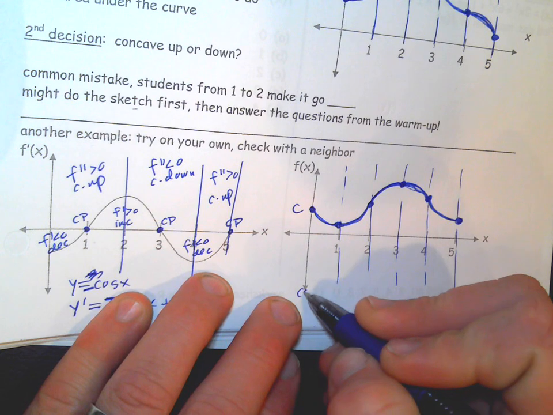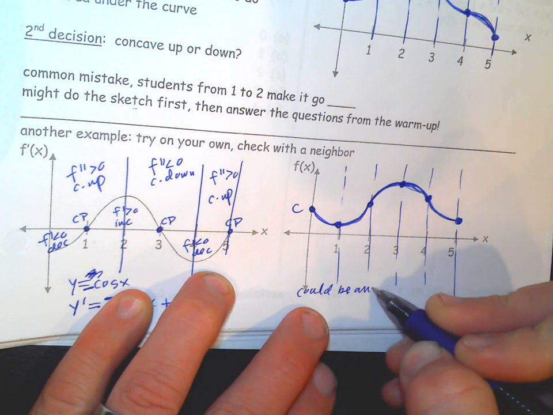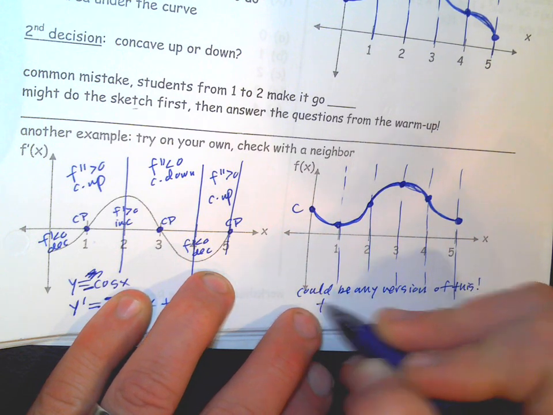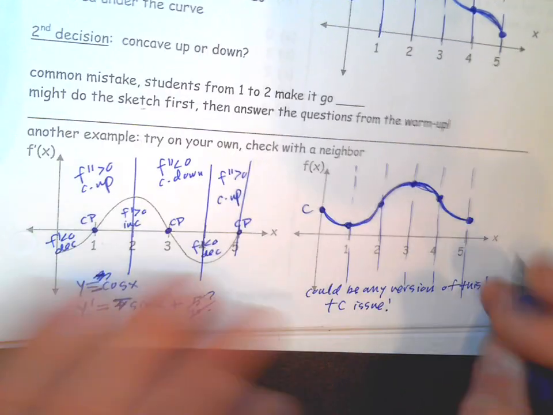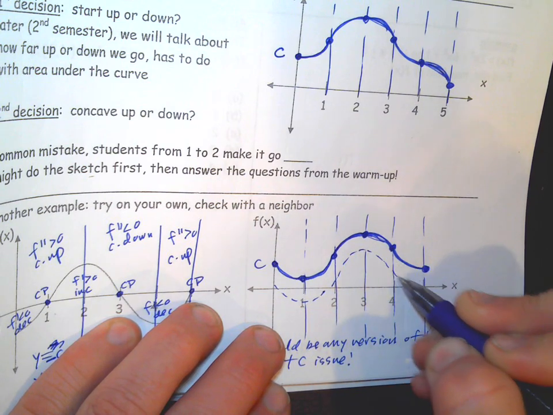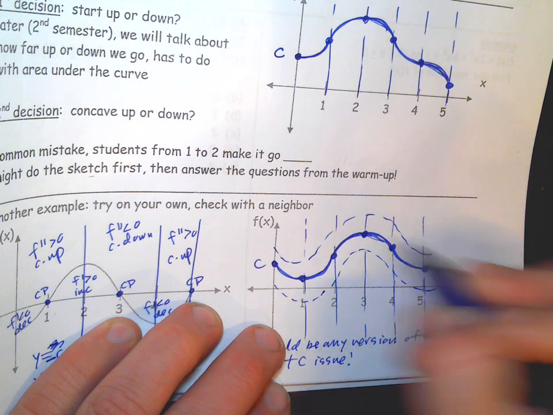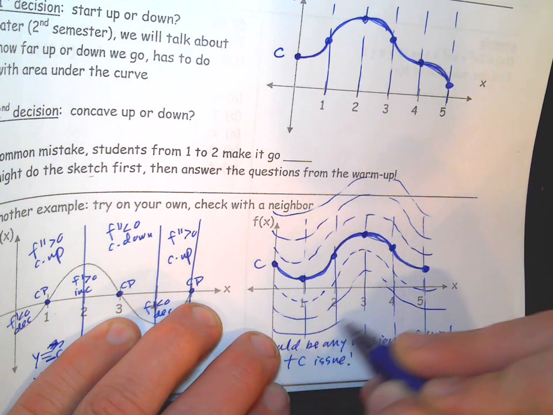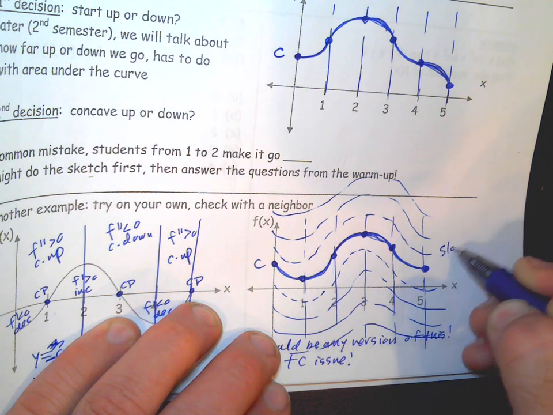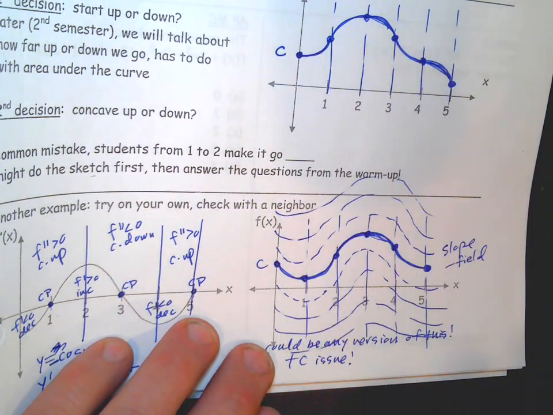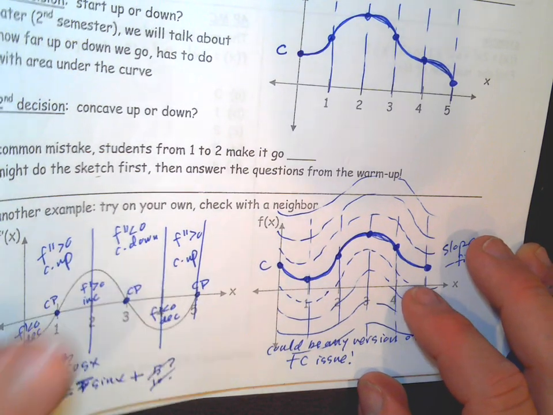Now, technically, this is one of infinitely many possible graphs. It could be any version shifted up or down of this. It's that plus C issue when you integrate. If you wanted to, and later in this year we're going to actually do this, we could graph a bunch of the possibilities. So this is one of a family of curves that all look like this, but it could be any of these. We actually have a name for this called a slope field, and we'll talk about these later in the second semester, where we make graphs that show all the possibilities.